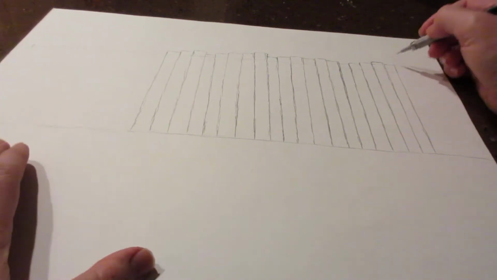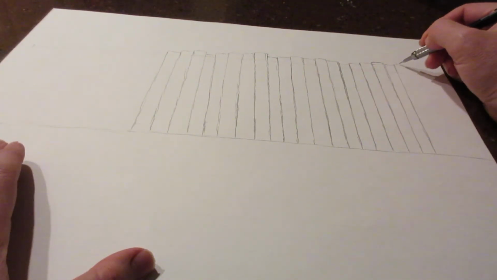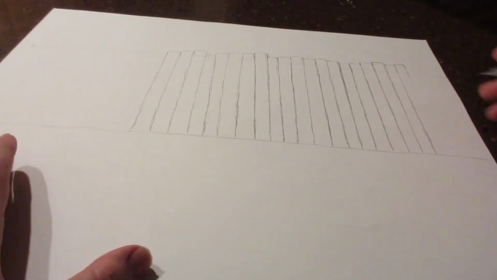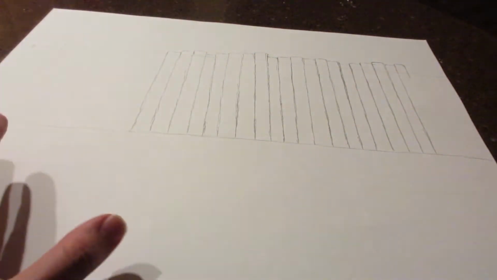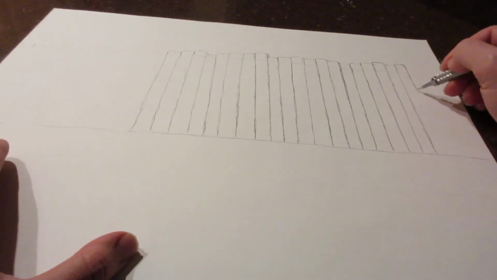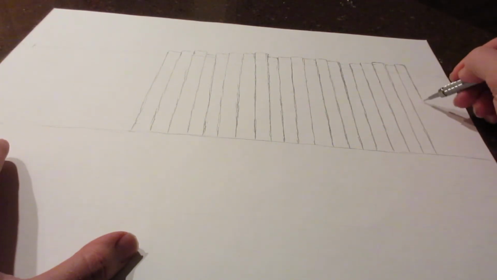So I'll go ahead and keep at it here. And we'll have the fence continuing in opposite directions, like they have no end. In art that's called uniformity.